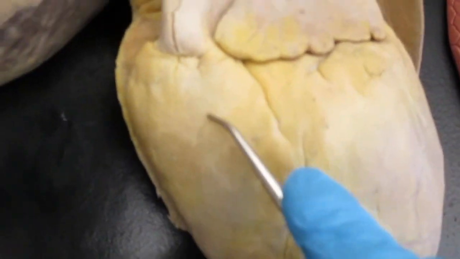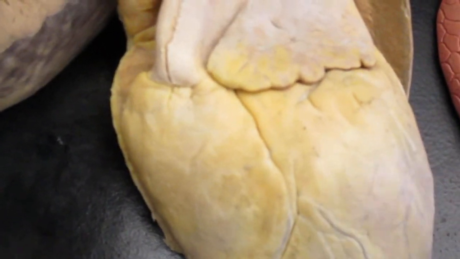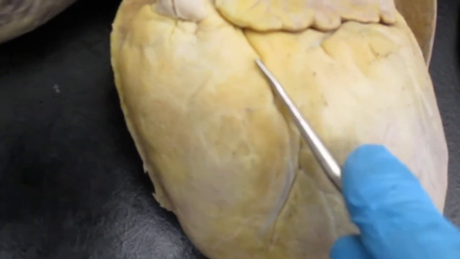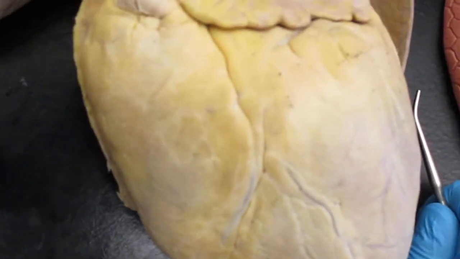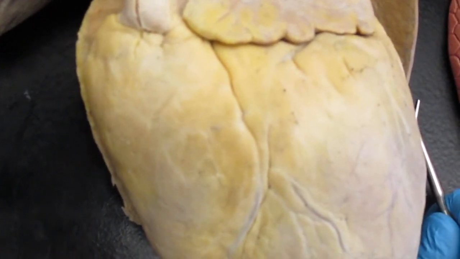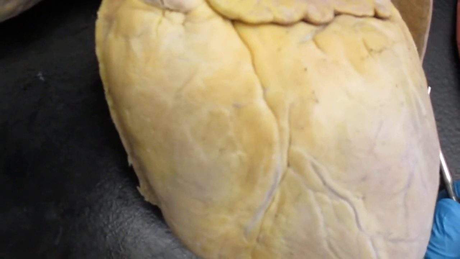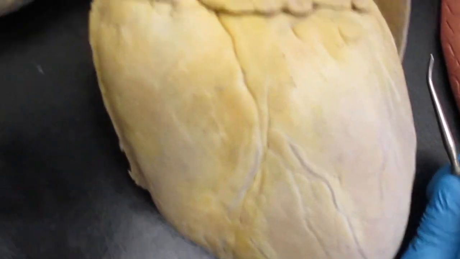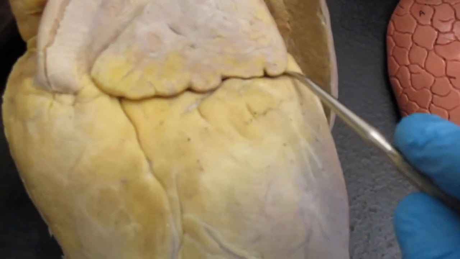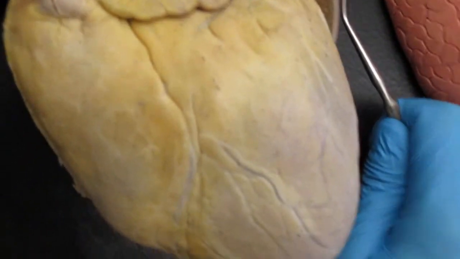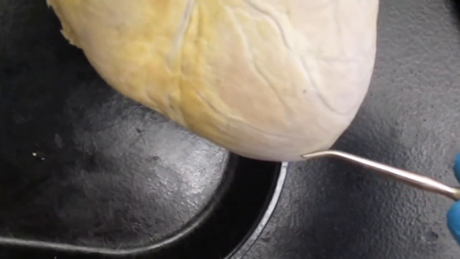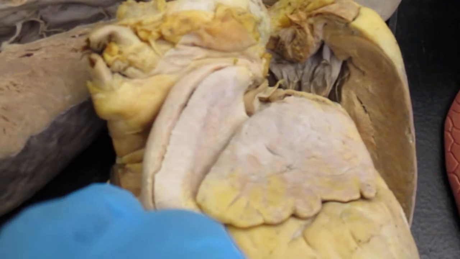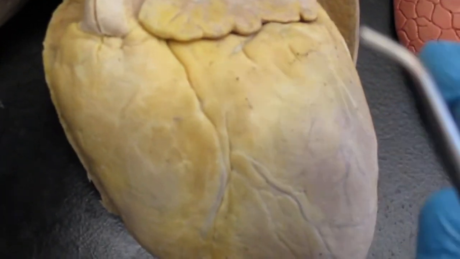We have this important structure here. This is your anterior interventricular sulcus, and that's where you have the anterior interventricular branch of your left coronary artery running right down through here. And then this right here is your circumflex branch of your left coronary artery. This is the apex of the heart. So you have your auricles here, and on the other side you have your ventricles here and here.